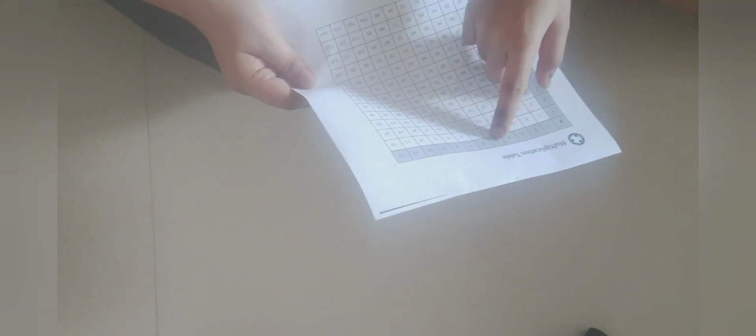Square numbers means 3 into 3 is 9. Can you find one more square number for me? 3 into 3 is 9, I said. What about one more square number? 4 into 4 is 16. See, there are so many square numbers in this.